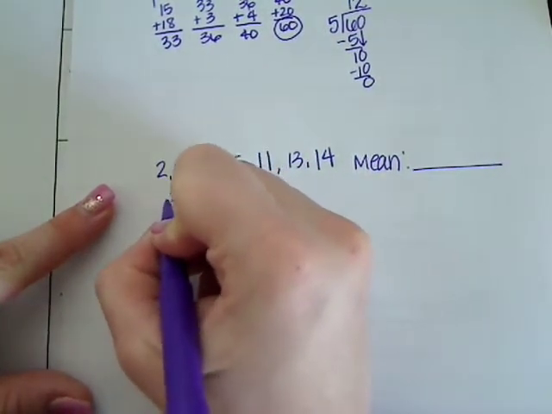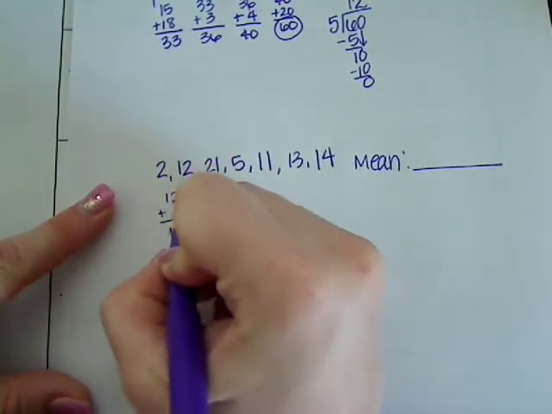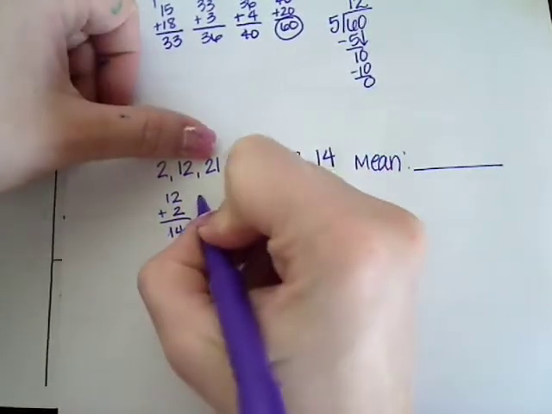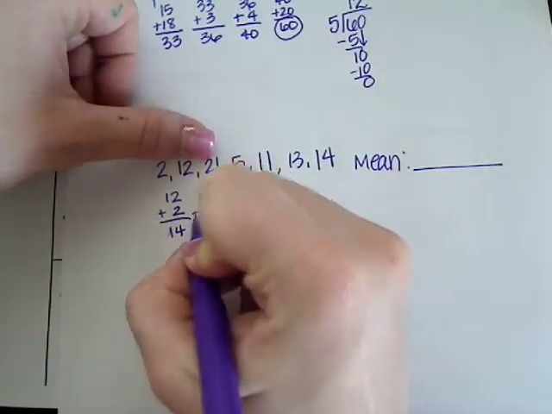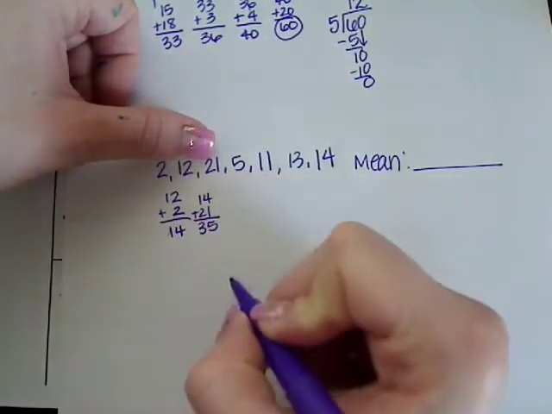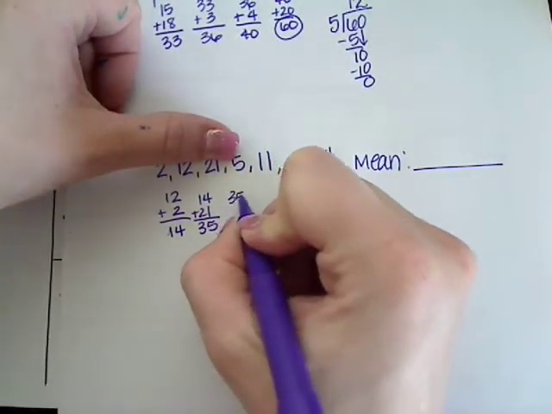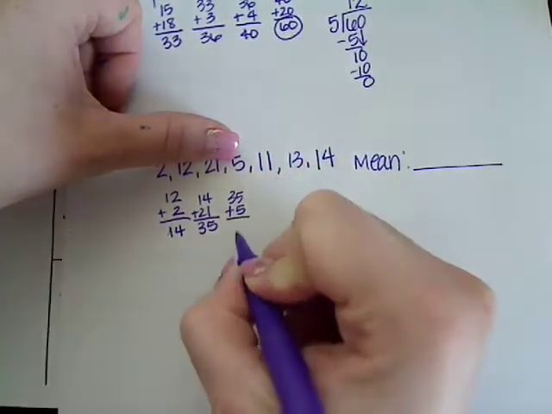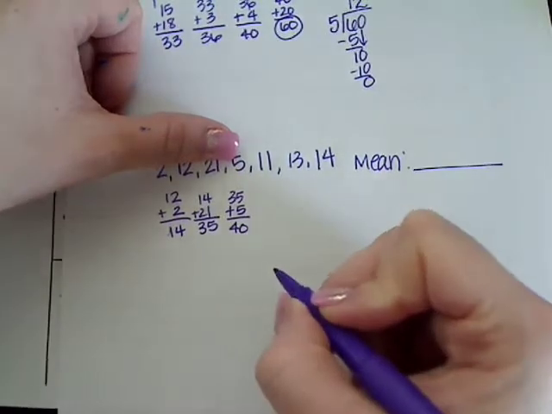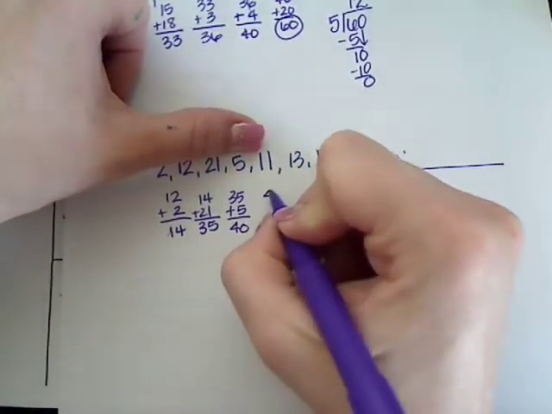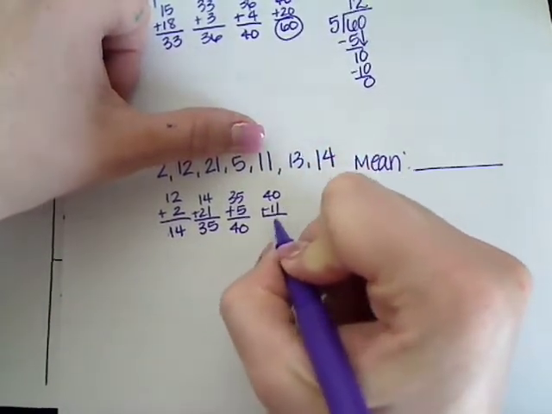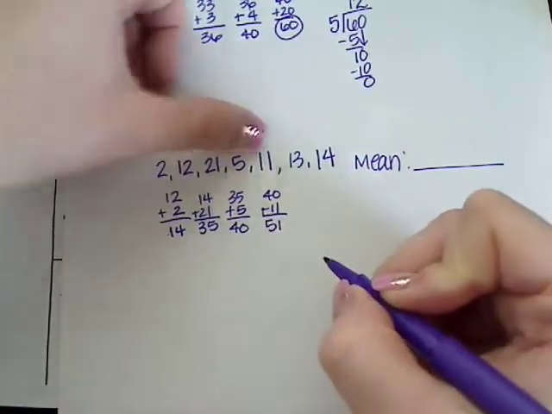So 2 plus 12 is 14. And let's add 21. So 14 plus 21 is 35. Then we're going to add 5. So 35 plus 5 is 40. Now we'll add 11. 40 plus 11 is 51.